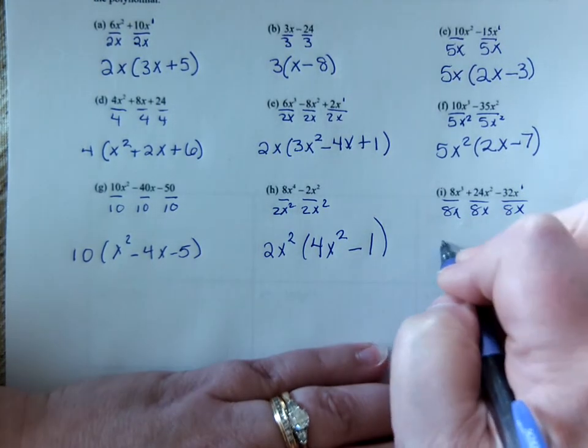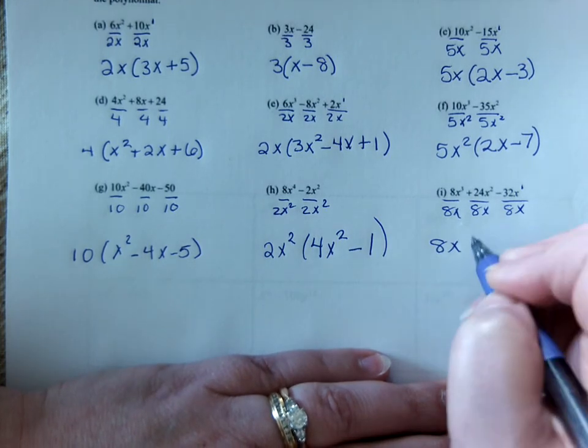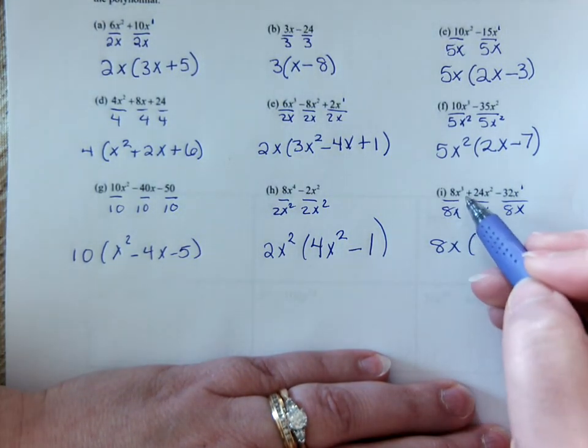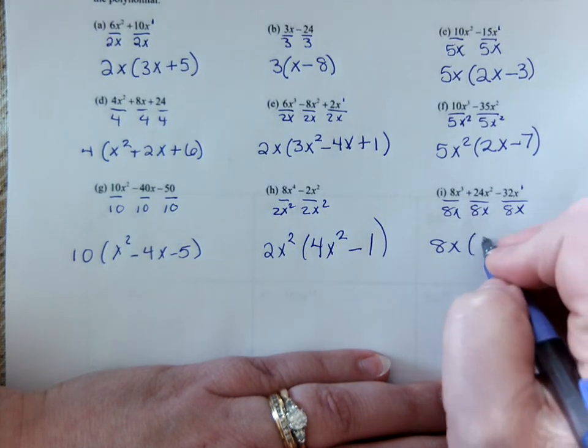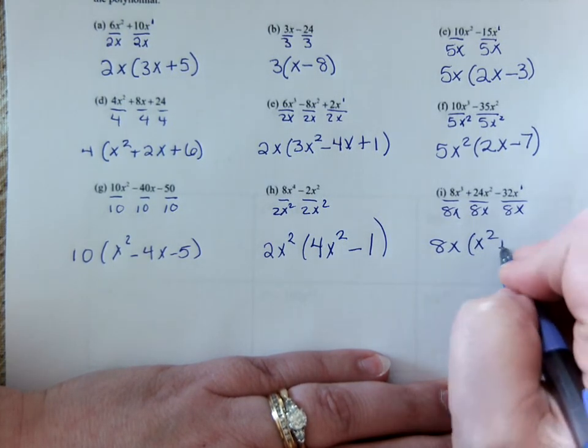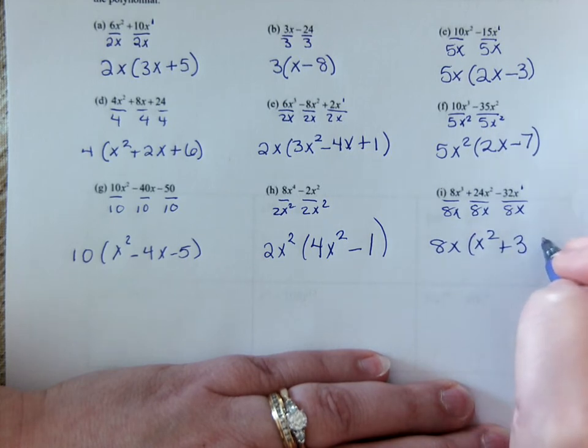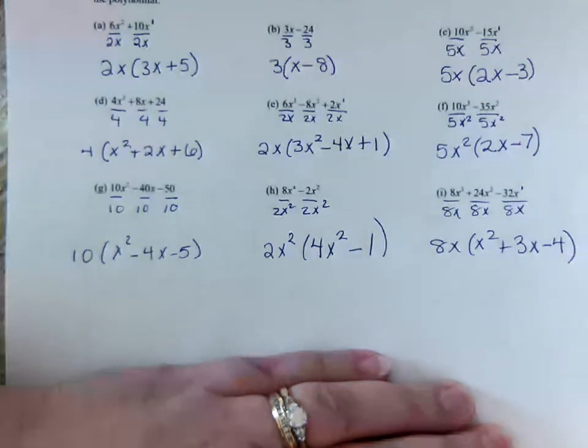So 8x is our GCF. So in the first term, our 8's cancel. X cubed divided by x is x squared, plus 24 divided by 8 is 3. X squared divided by x is x, minus 32 divided by 8 is 4, and our x's cancel.